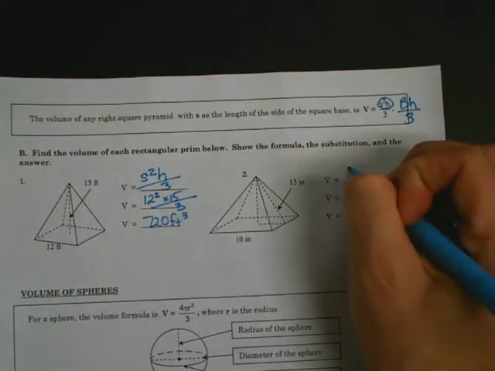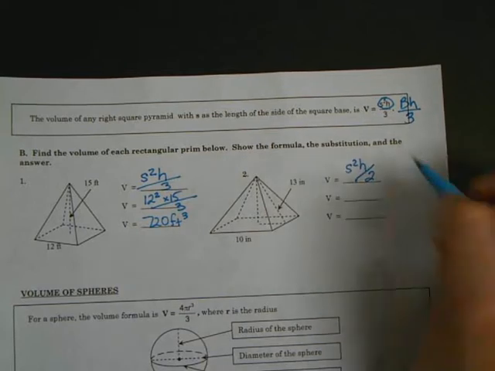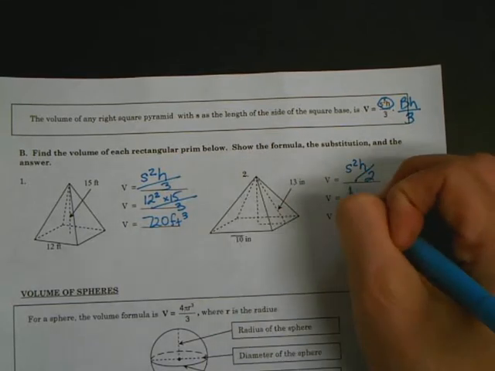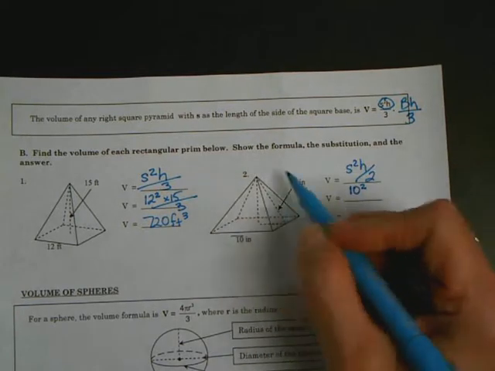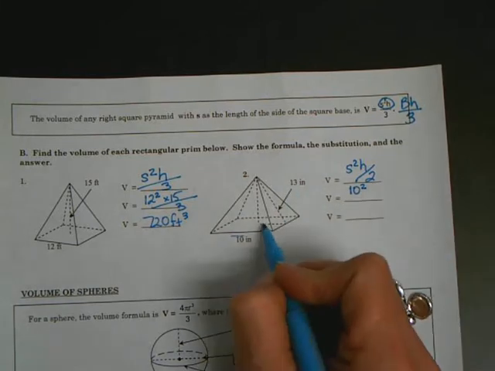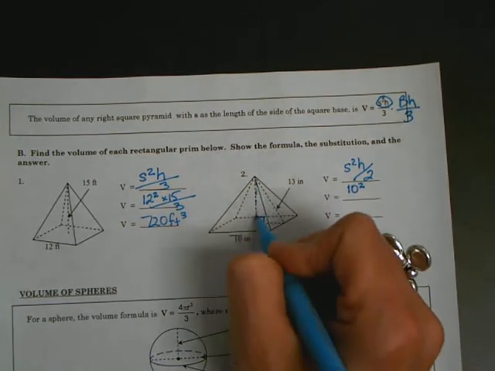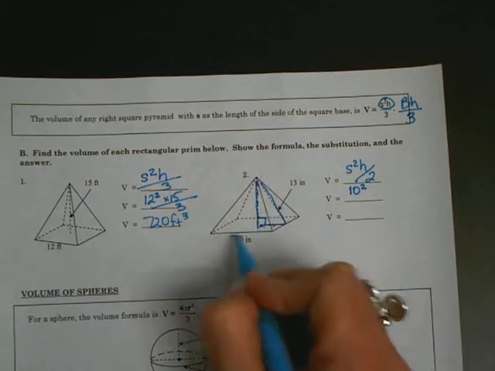Write that formula again. Side squared times height divided by 2. Our side here is 10. Our height, we don't know our height. Oh, we've got our slant height, which is 13. And this little side of this right triangle that's formed inside is half the length of the side.